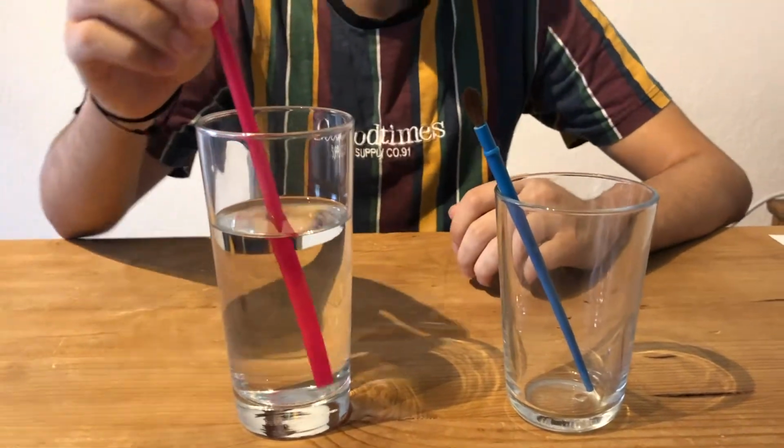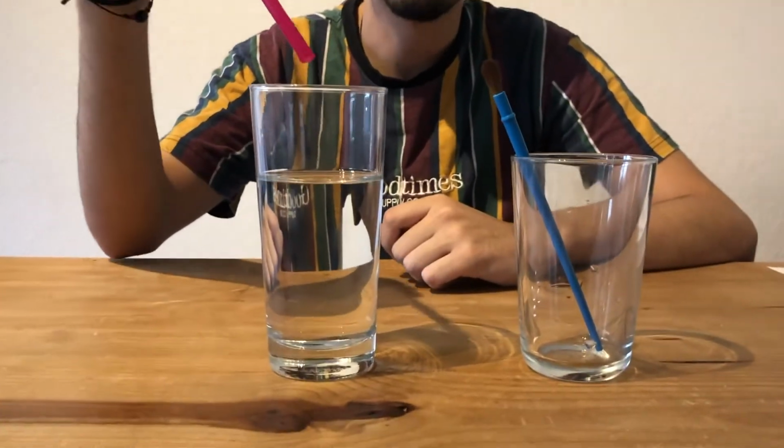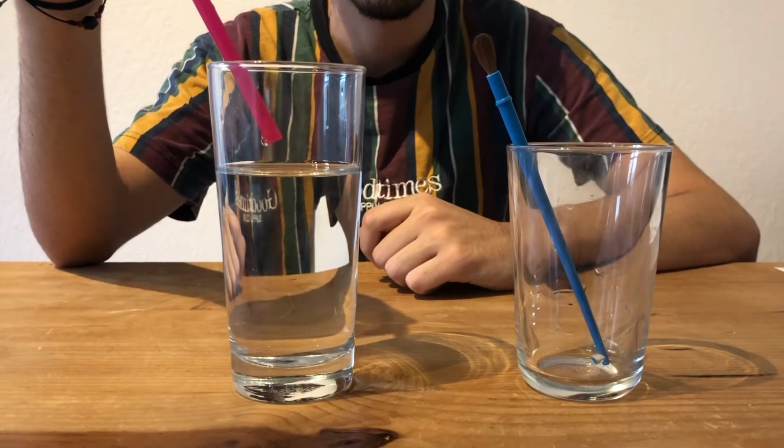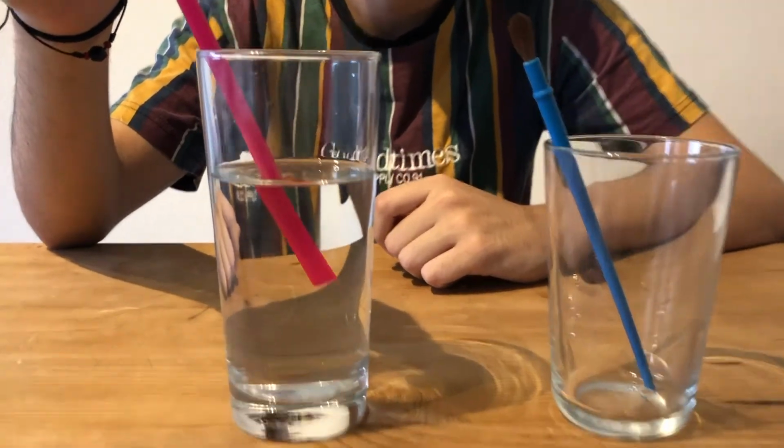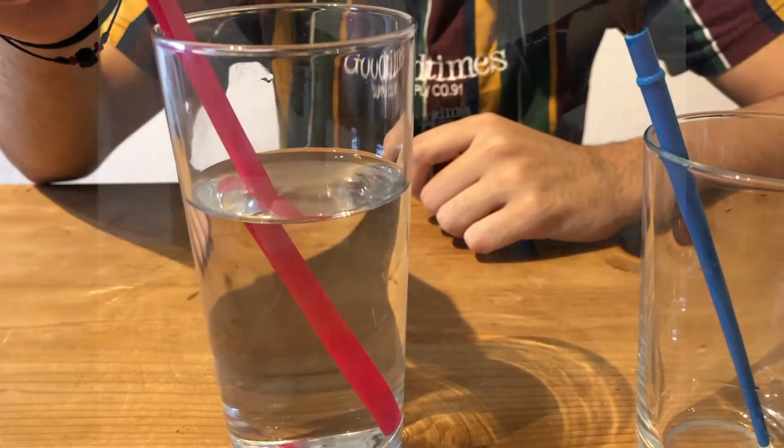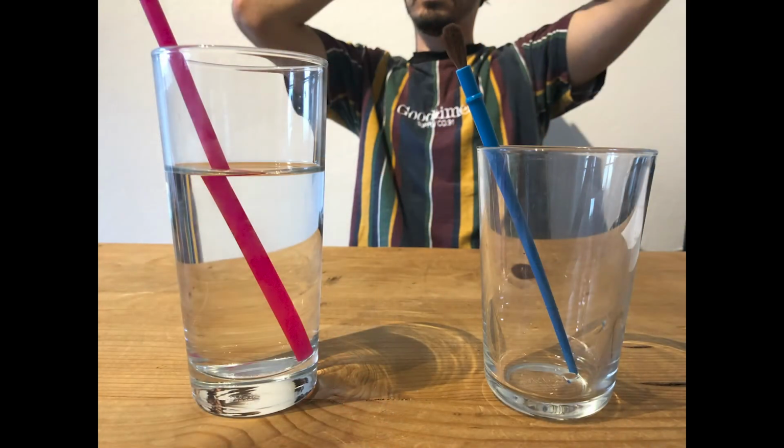But since light travels at different speeds in air and water, if I put this straw into the cup, you'll see that at the interface, there will be some bending. It will no longer be in a straight line, and that is due to the bending of light that occurs in water.